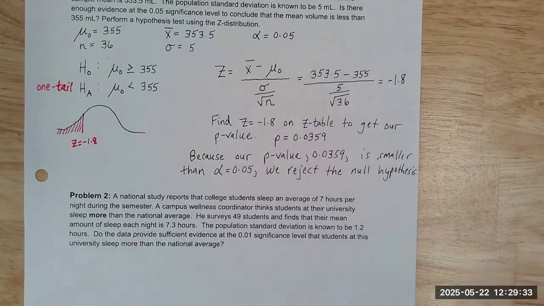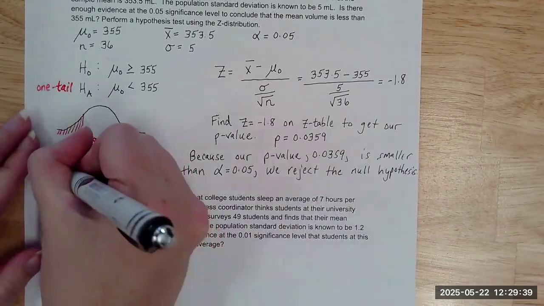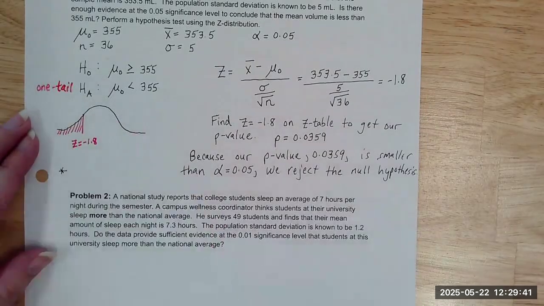If I reject the null hypothesis, then if I needed to write a conclusion here on what actually happened, I'll come over here because I need a little more space.